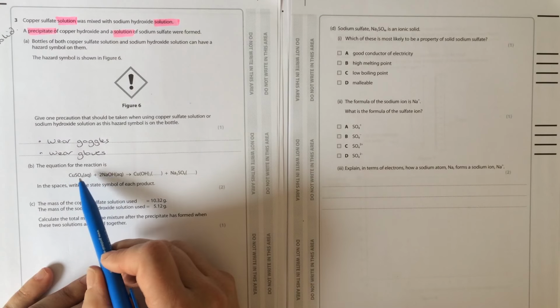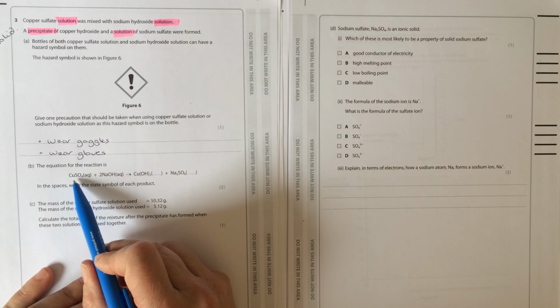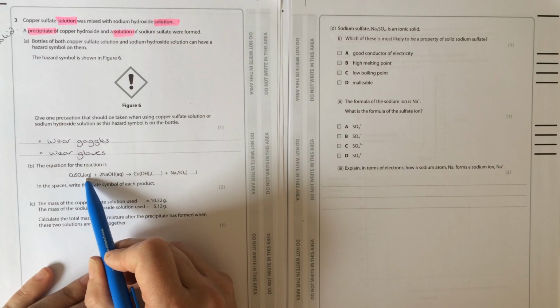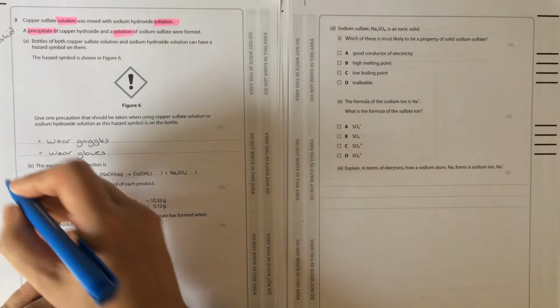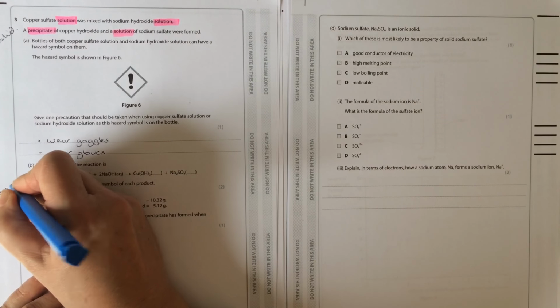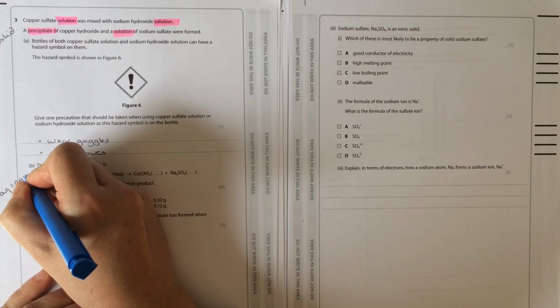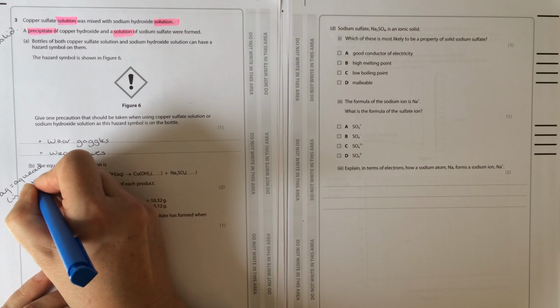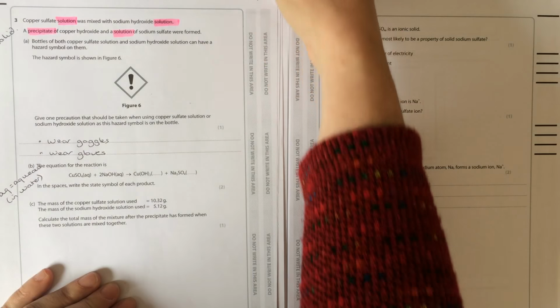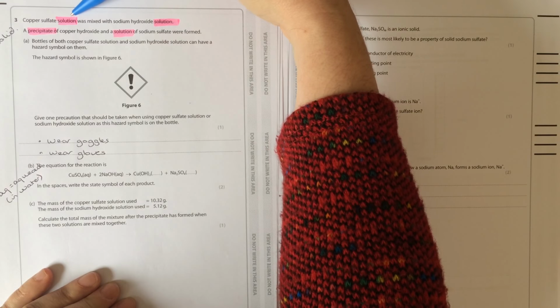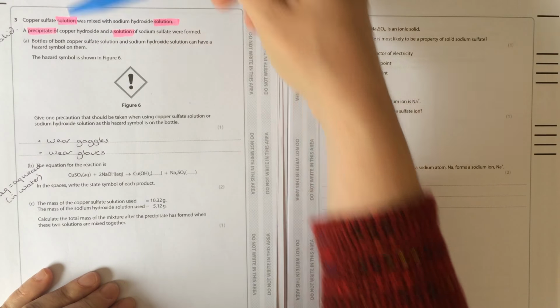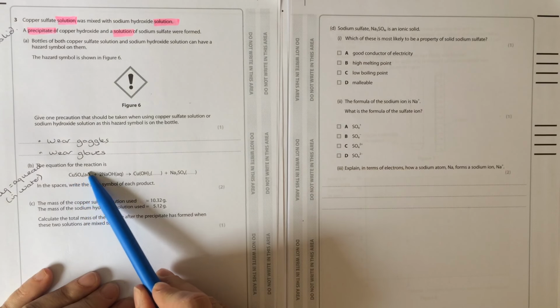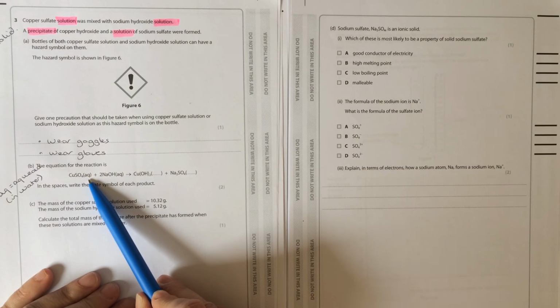Then it says the equation for the reaction is copper sulfate, CuSO4, AQ. So I know that AQ, I'm going to write that here, stands for aqueous, which means that it's in water, so it is a solution. They've told me that already up here. Copper sulfate solution, there we go, I've highlighted it at the top. Here we go, I know that it's a solution, it's dissolved in water.